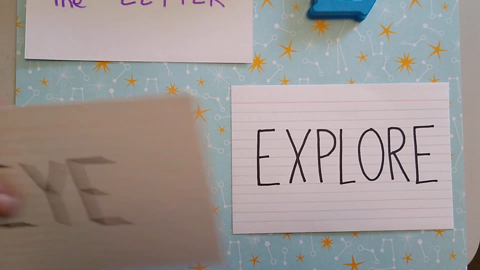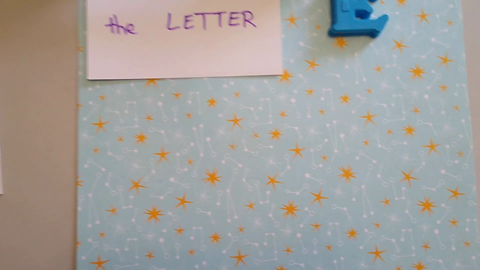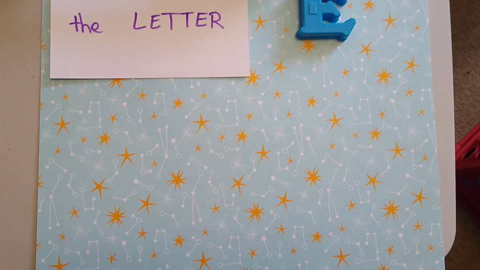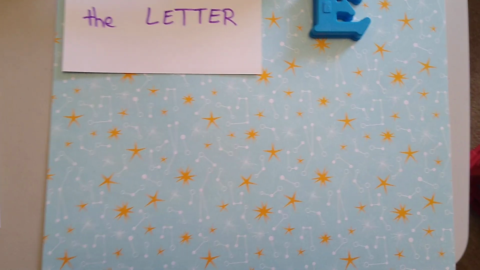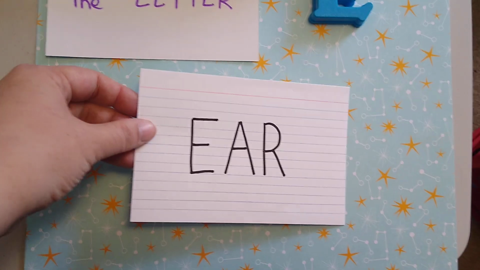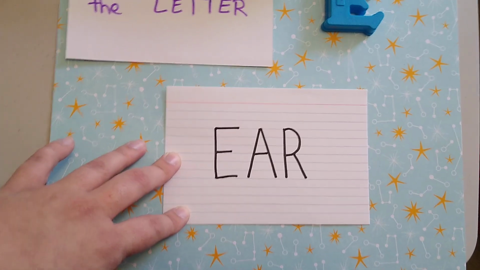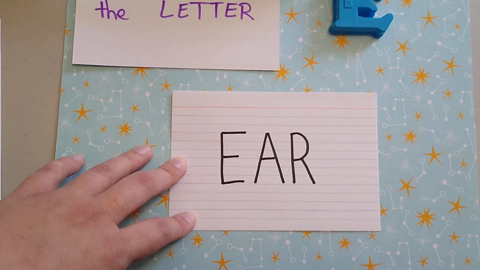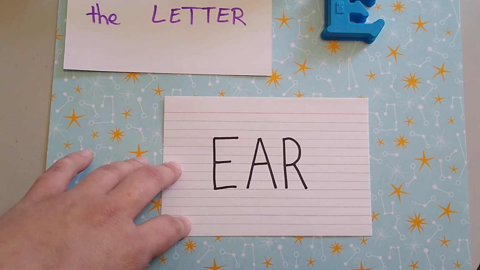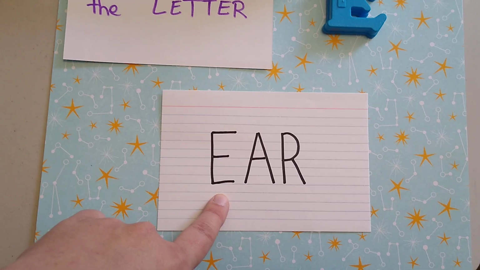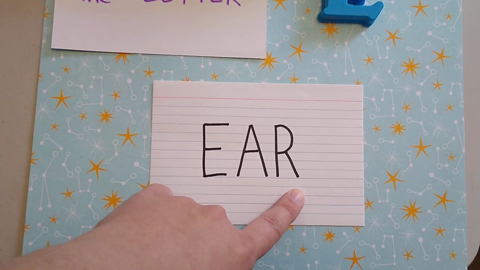But before we get to the activity, we're going to talk about just a couple of other words that start with the letter E that we might know. The first one is another body part on our head that we use to listen with. What do we use to listen? We use our ears. You can hear the E in the word ear. And here it is. E-A-R spells ear.